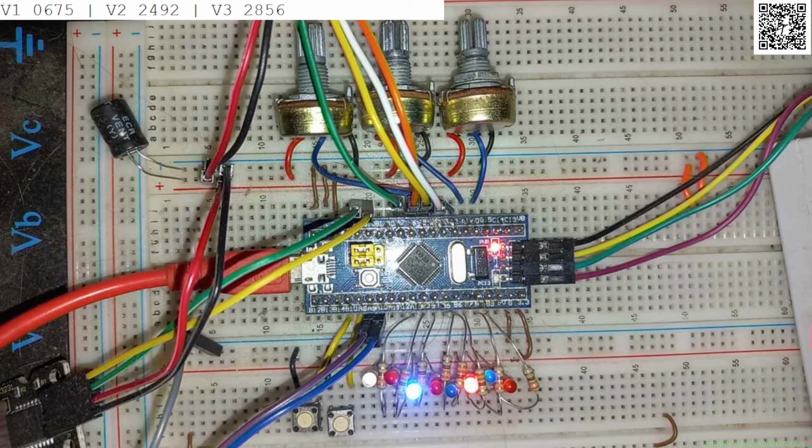Alright, so that's an introduction to using the base ADC conversions on an STM32.